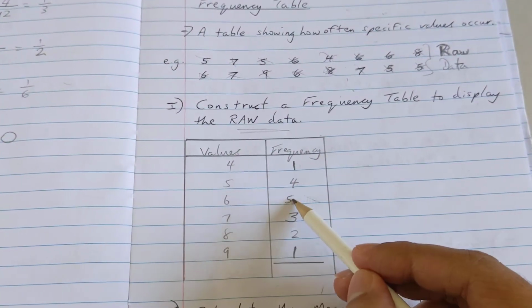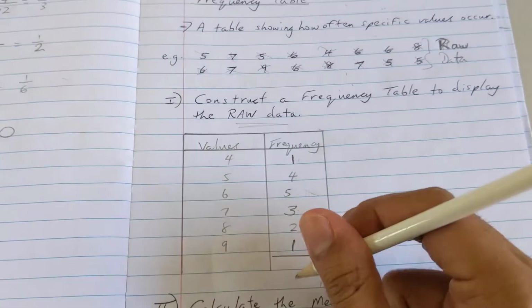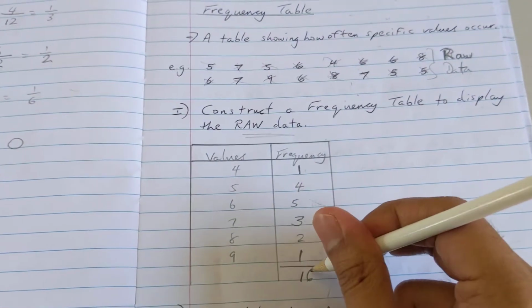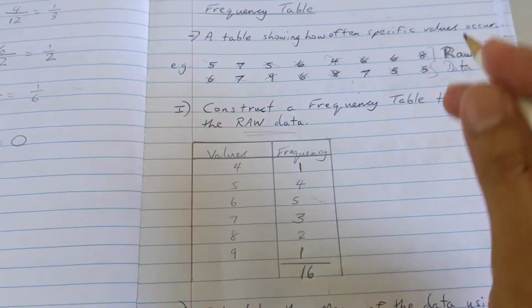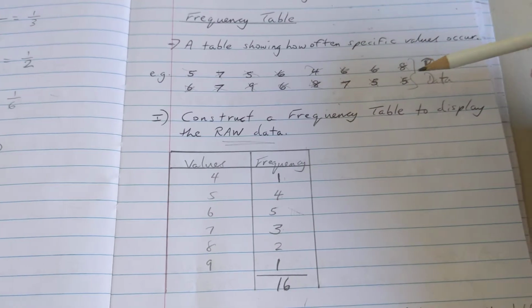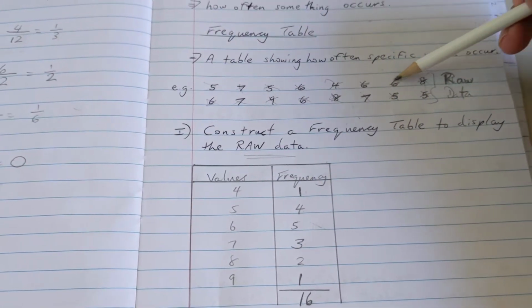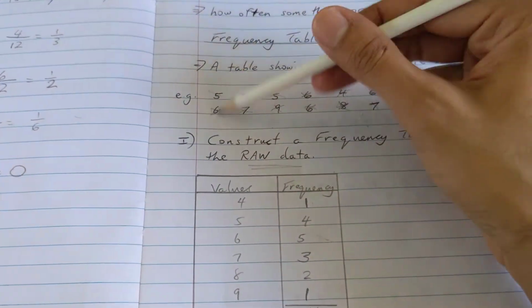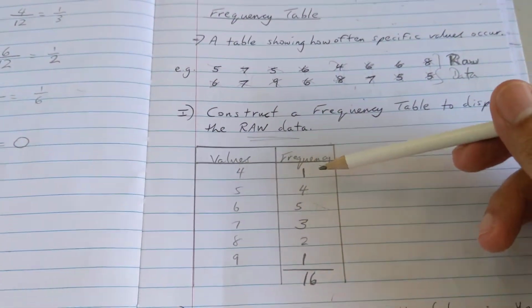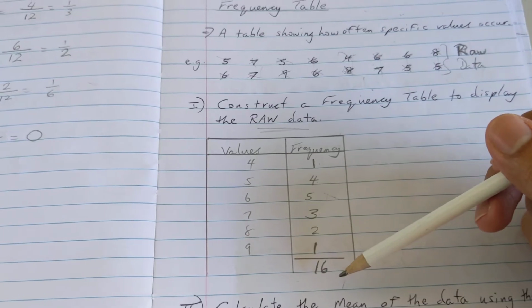So 4 at 1, 5 at 5, 10, at 3, 13, 14, 15, 16. So when I add up my frequency, I had 16 numbers. So that means these are the 16 numbers that I took. Let me just double check. 2, 4, 6, 8, 10, 12, 14, 16. So I put those 16 numbers in the table. Some of the numbers repeated, but all 16 numbers are counted for.